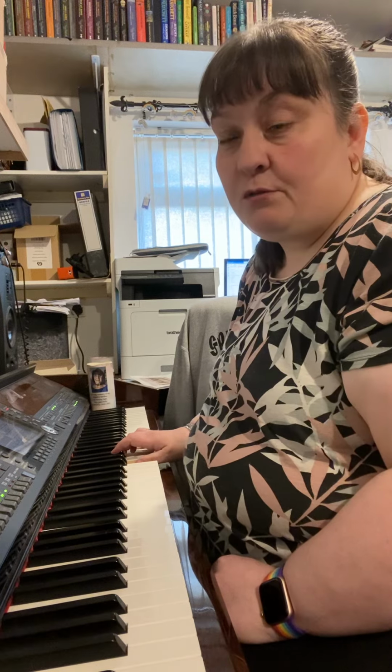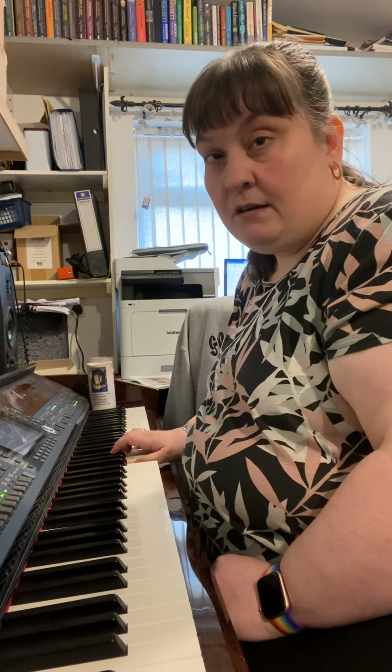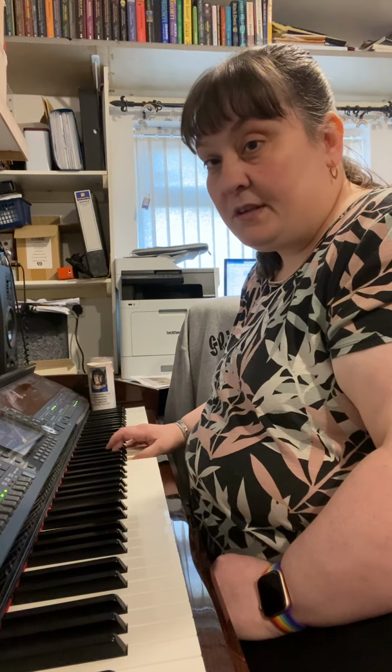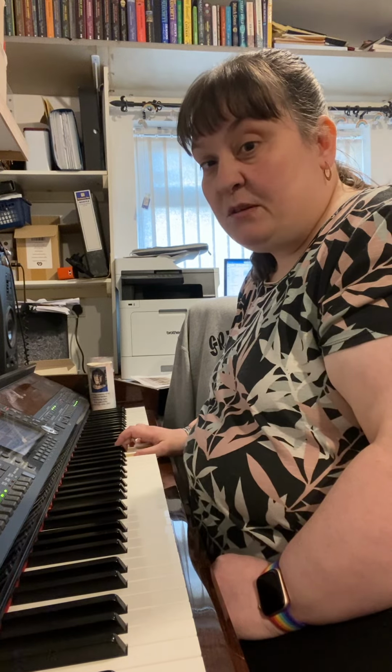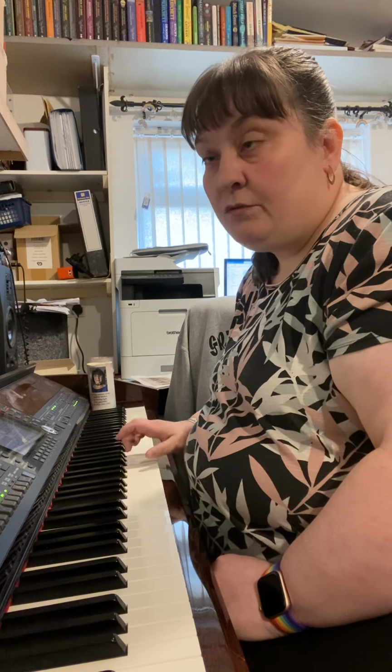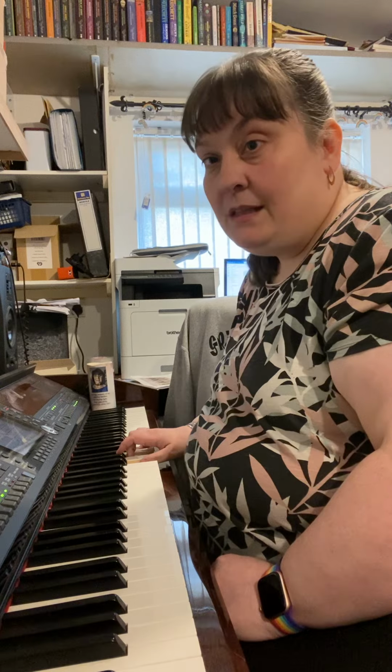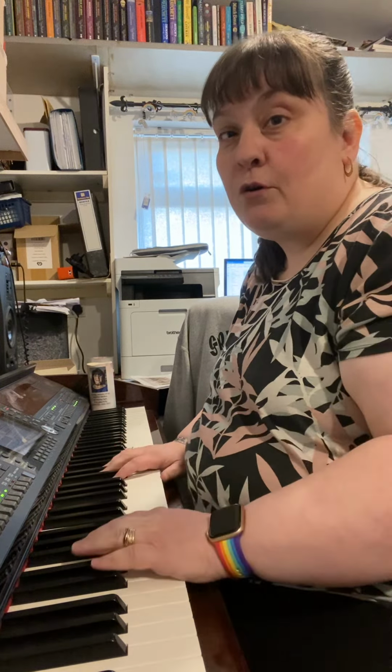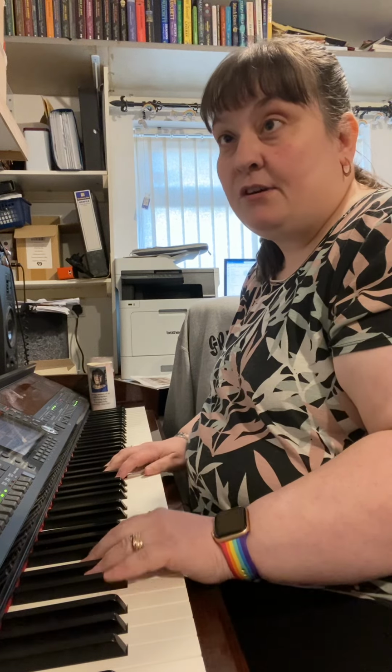G, that's major as well, so that's chord 5. Have we got any more? The 6th one up is A minor, 7th is B diminished. So no, we have chords 1, 4 and 5. So what we can work from that is chords 1, 4 and 5 in a major key are always major.